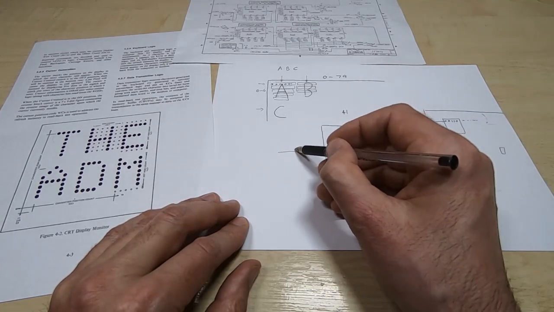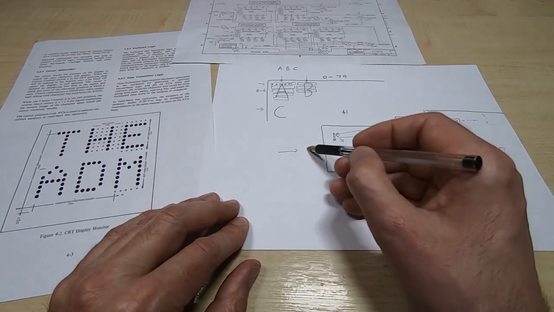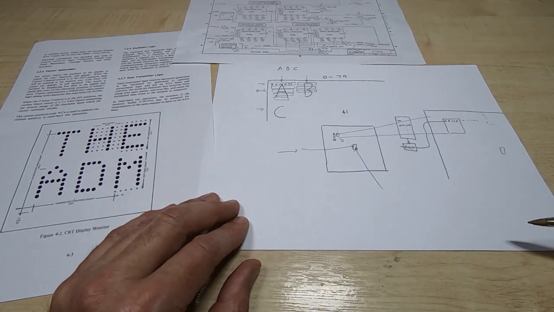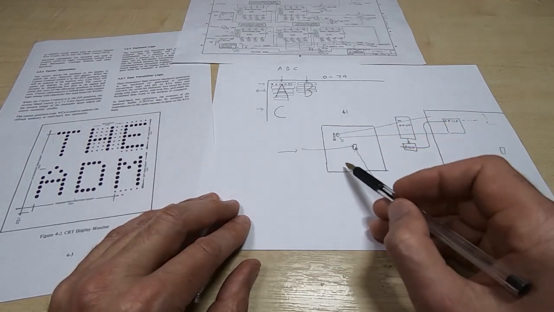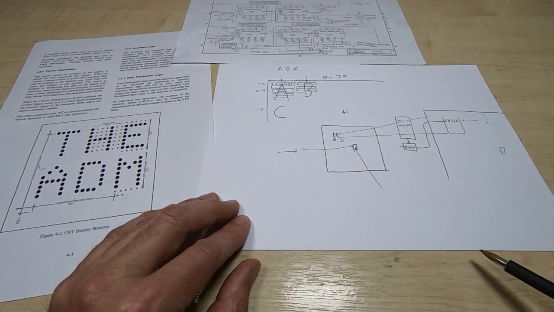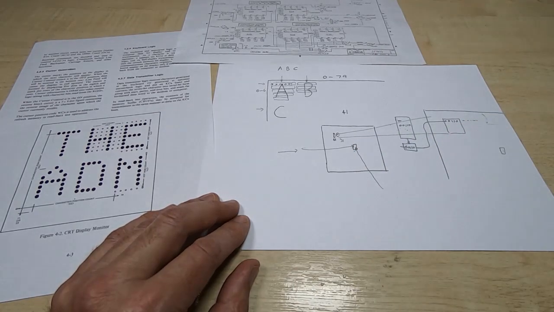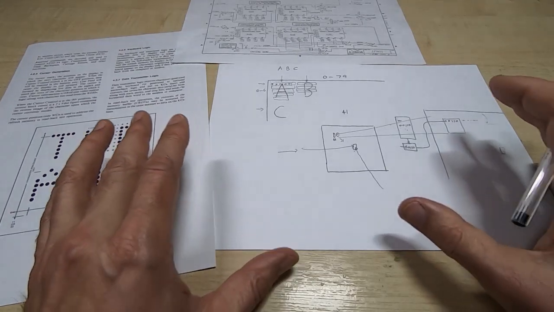Or if we have some incoming RS-232 data, that is also put into the current cursor location in RAM. And then as the RAM is scanned and the display is updated, any changes are reflected on the screen as the character changes to whatever the character in RAM was changed to. So that's how all this works.